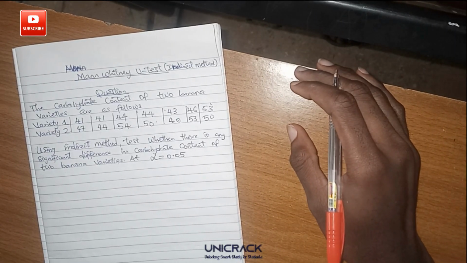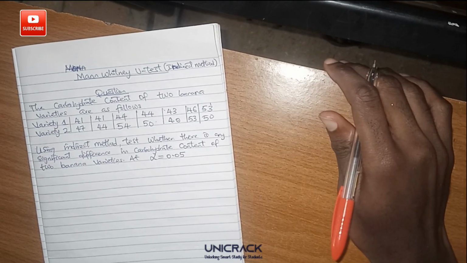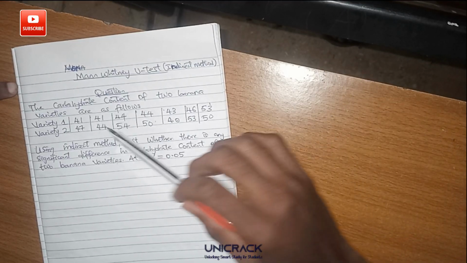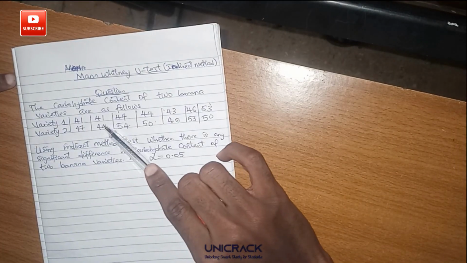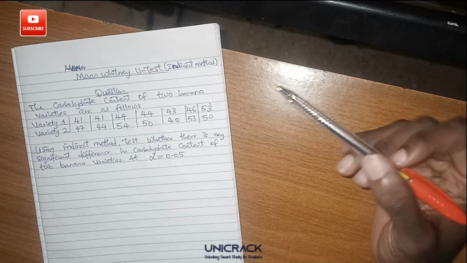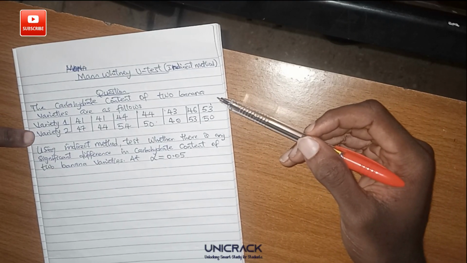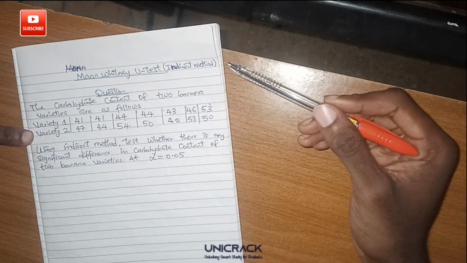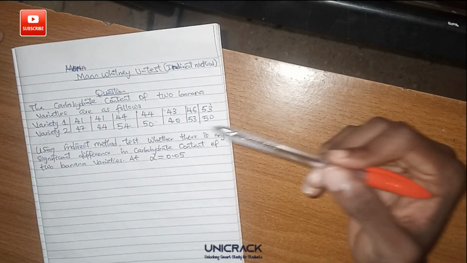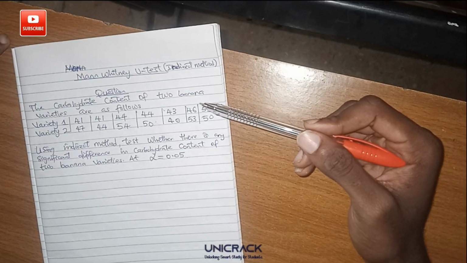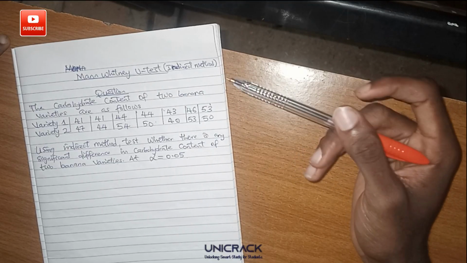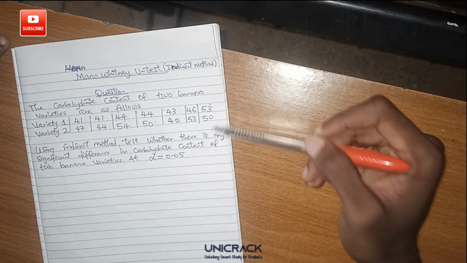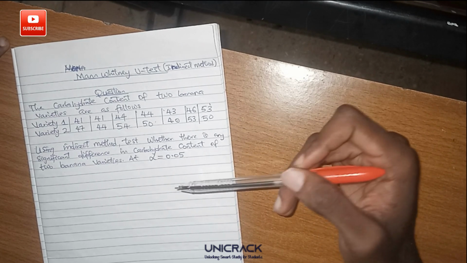So we have a question that says the carbohydrate content of two banana varieties is as follows. For each of the varieties, we took out a sample: 1, 2, 3, 4, 5, 6, 7. So we have 7 samples of variety 1 and 7 samples of variety 2, where we checked the carbohydrate content of each of the bananas we took out. The question says, using the indirect method, test whether there is any significant difference in carbohydrate content of the two banana varieties at alpha equals 0.05. This is our level of significance.